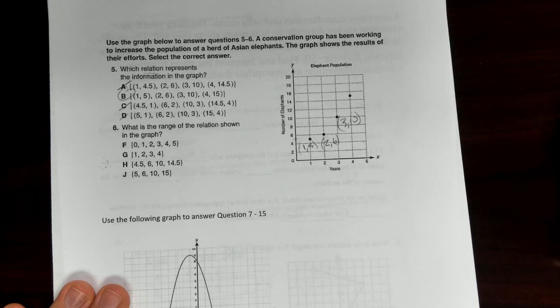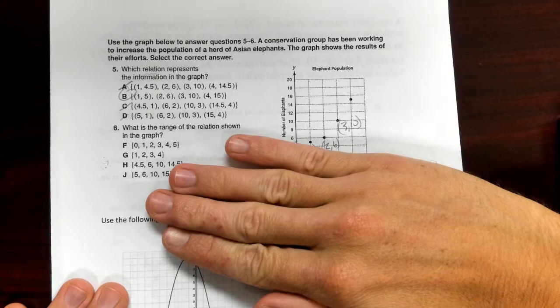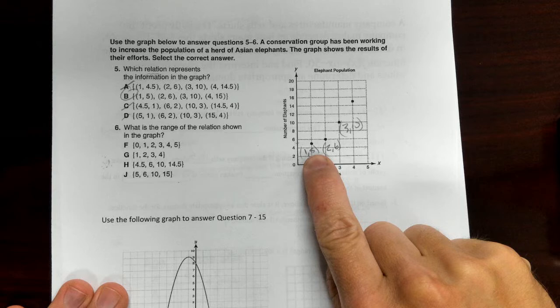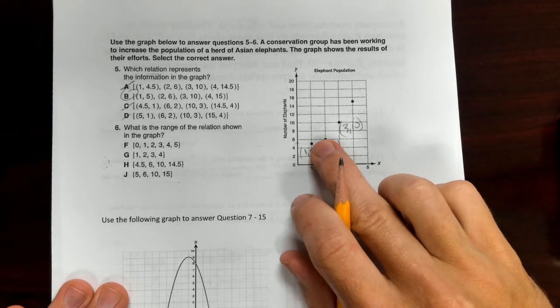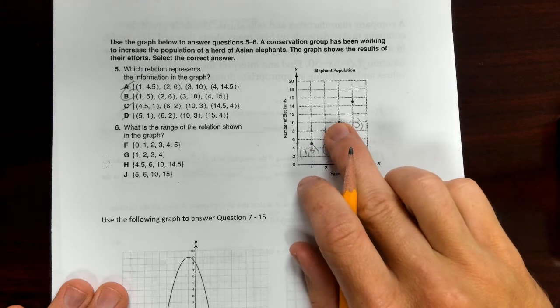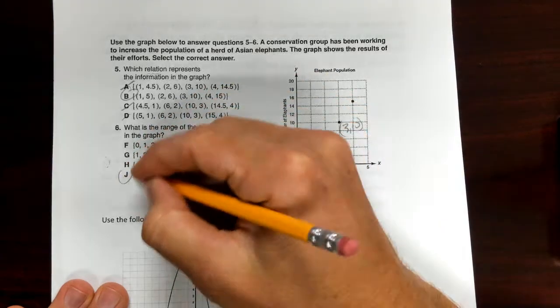All right, let's go to number 6. Number 6 says, what's the range of the relation? Range, again, is bottom to top. So the lowest point on the graph is right there. What's the y value at that point? 5. Okay, now we're going to go increasing. The next value for the range is going to be 6. The next value is going to be 10. And the next value is going to be 15.